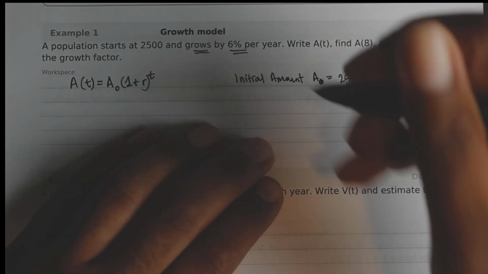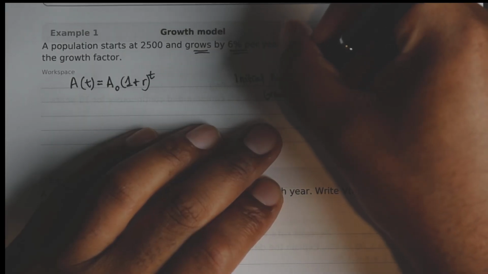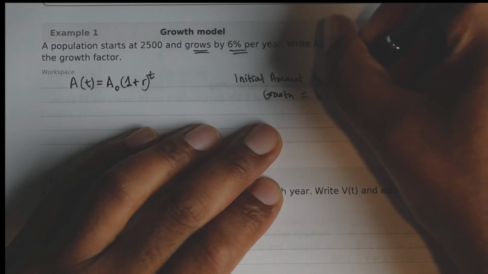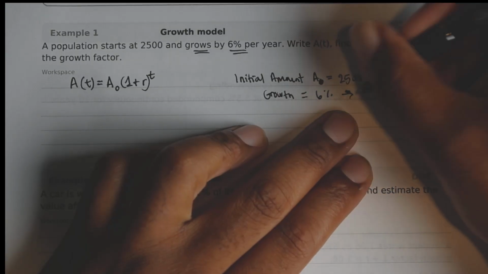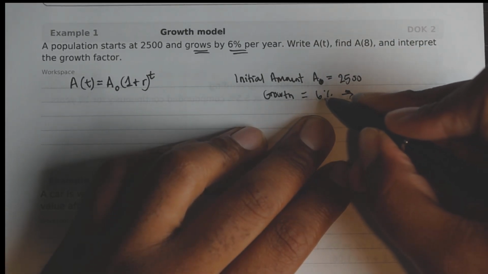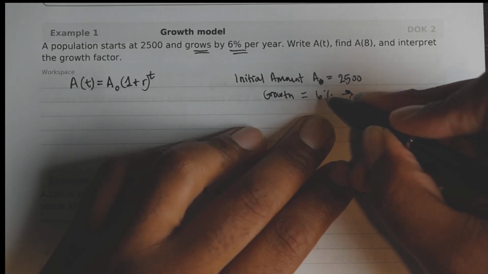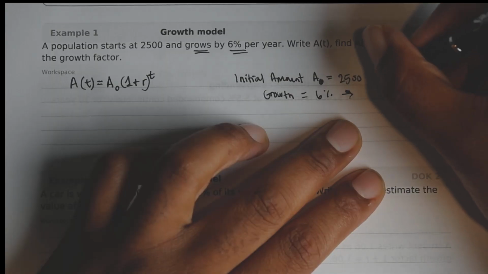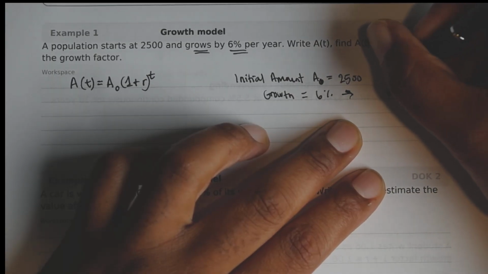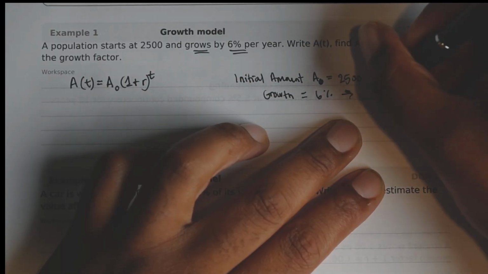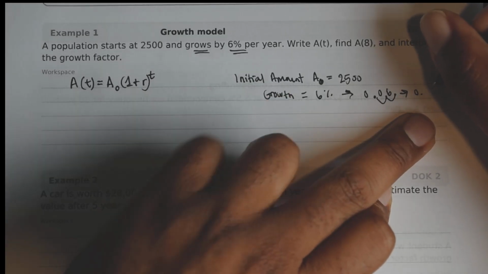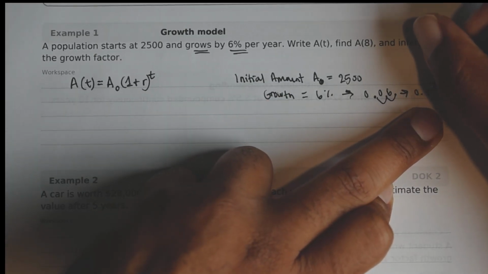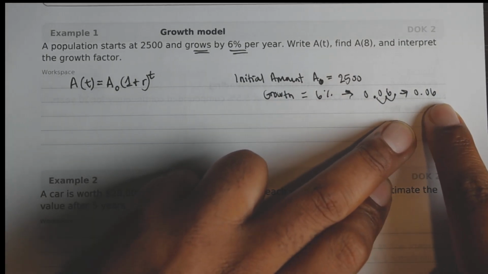The growth rate is 6%. So as a decimal, 6% is, so the decimal is always on the right hand side of the whole number. So you're going to move the decimal two spaces. So if we have this number 6, we're going to move it 1, 2 right here. That's going to be the new location. So it would be written as 0.06. Or you can write just decimal point 06 either way.